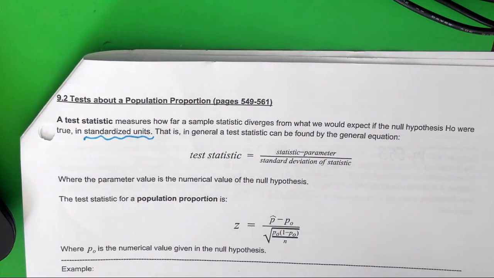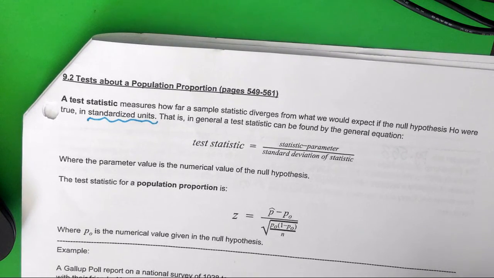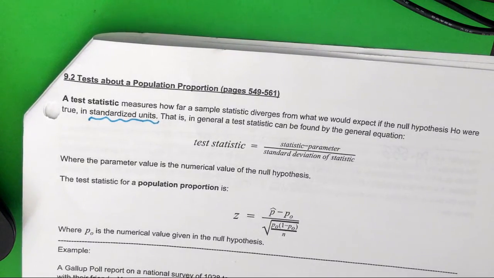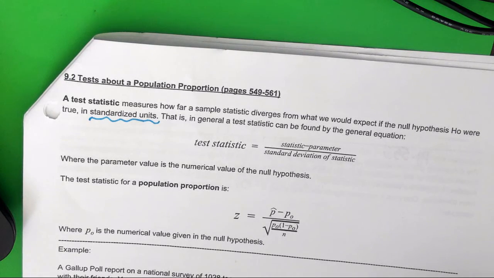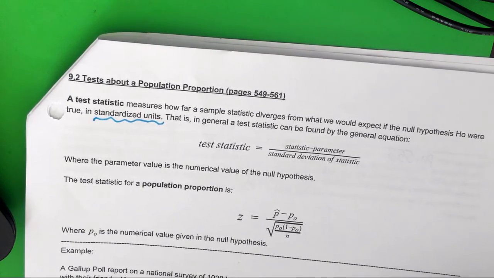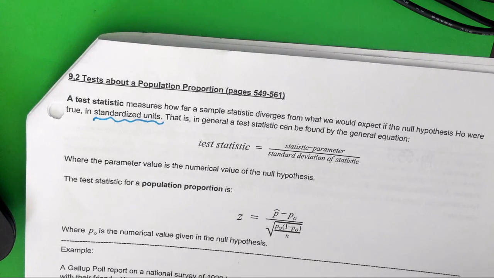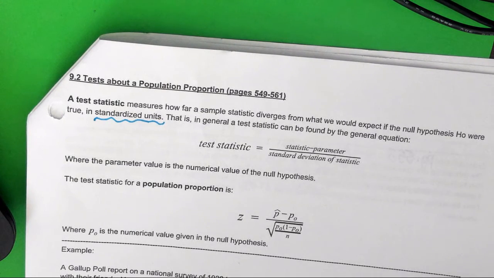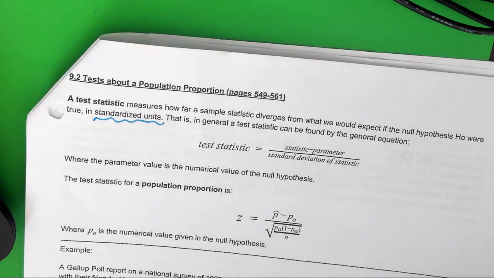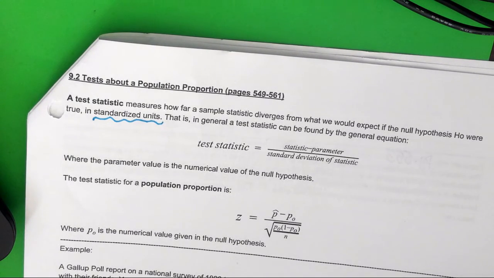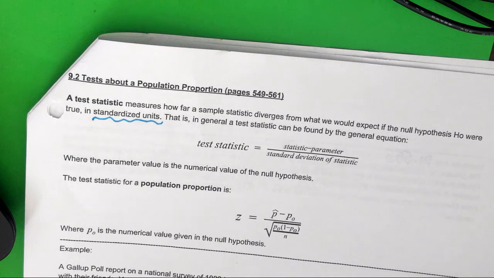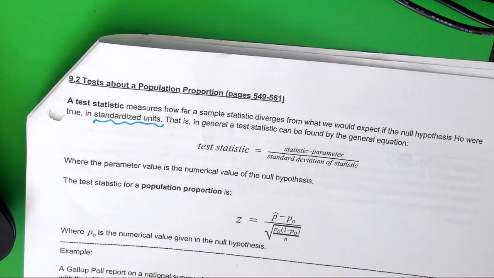On our graph, we're assuming the center is at 0.72. Again, this is the sampling distribution of p hat. We got a p hat of 0.64, which is less than 0.72. When we calculate the test statistic, in that distribution it falls 2.182 standard deviations below the assumed center.